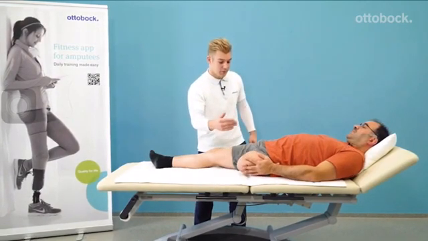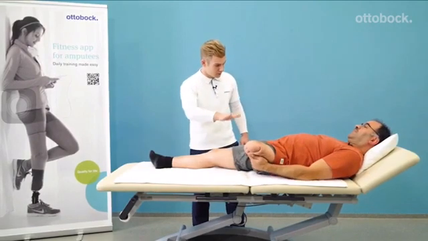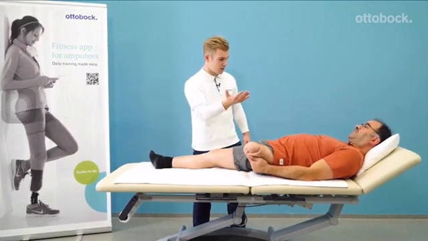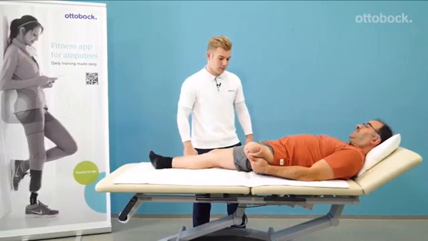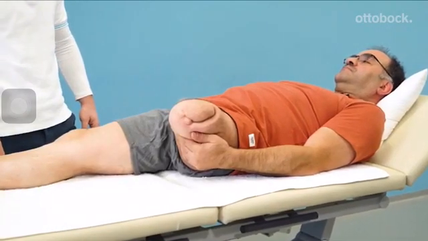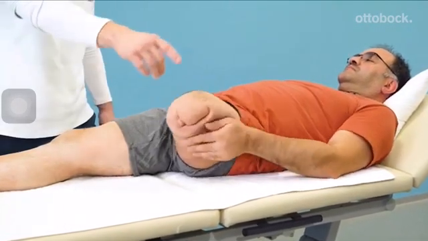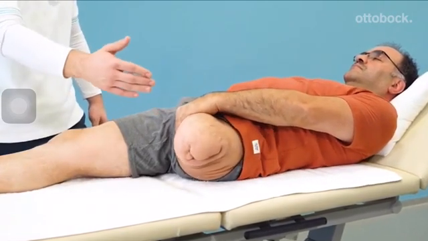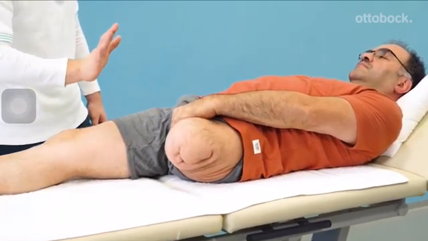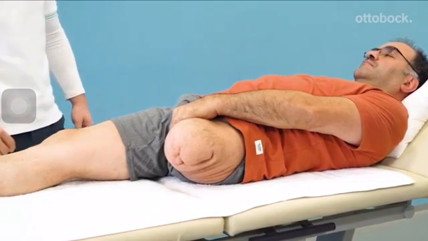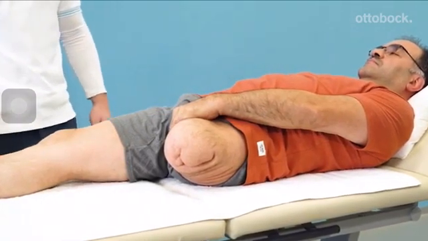The same applies when moving downwards. The residual limb is pressed downwards and you press your hand upwards against it. Very good. And the last direction of movement is inwards. Position your hand on the inner side, push your residual limb towards the other leg and press outward against it. Exactly. Now lower your residual.